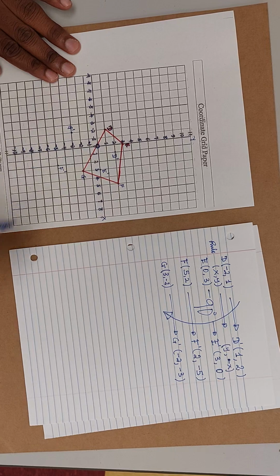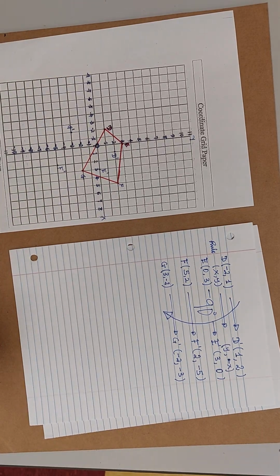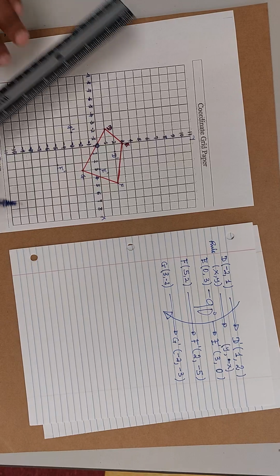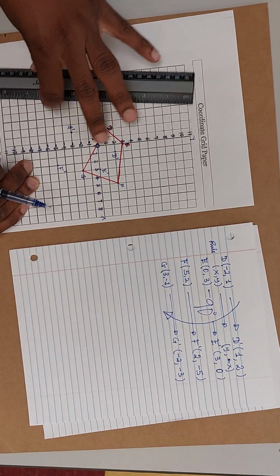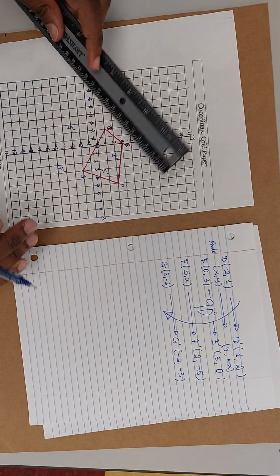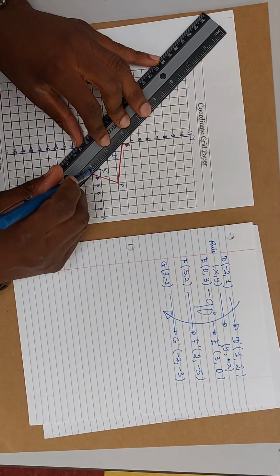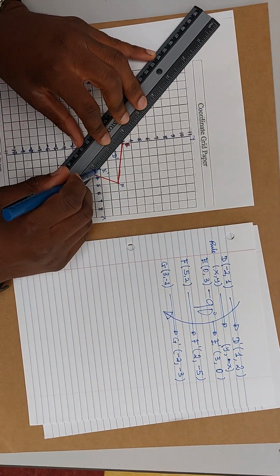Okay, so if we were to draw the new figure after the 90 degrees clockwise rotation, this is what we will have. We connect D prime to E prime.